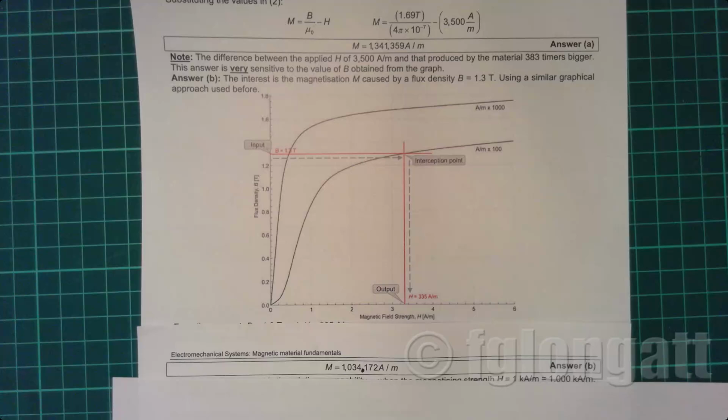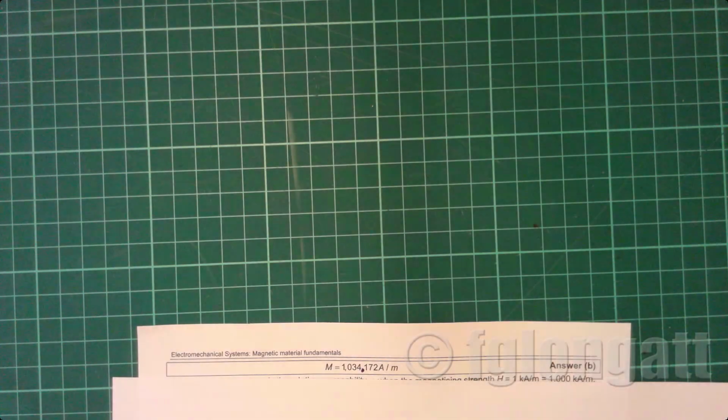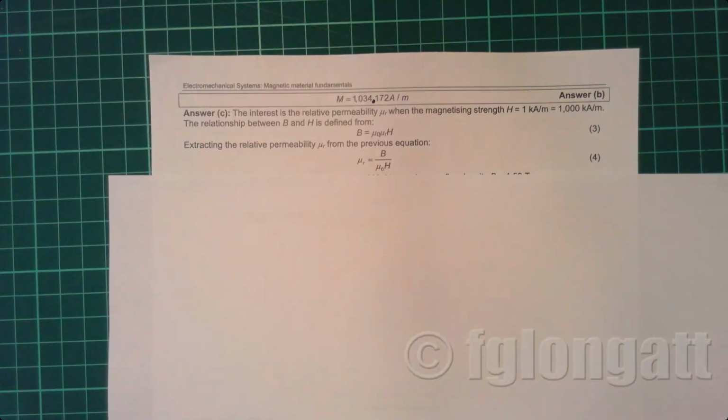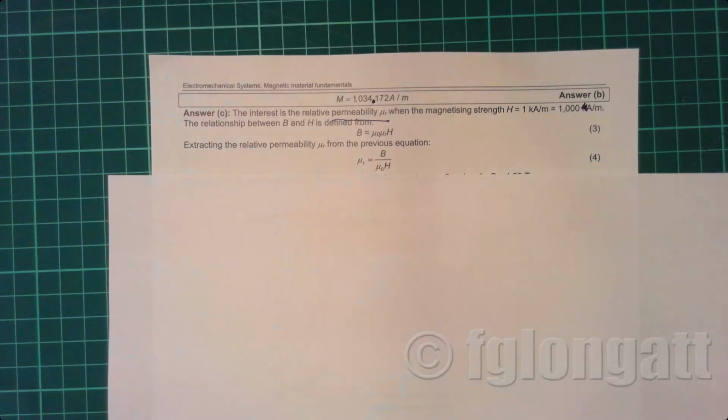So that is the magnetization that we can find when the flux density is 1.3 Teslas. Now the next step is extremely simple because now my students are experts using the BH curve. The next question is basically that we want to know the permeability, in this case for 1000 amps per meter.